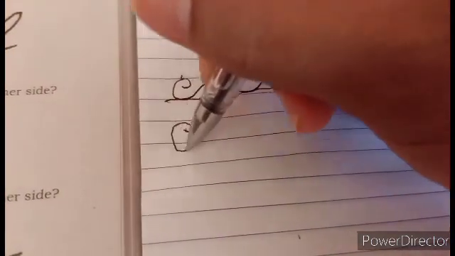C. Note the position of the lowest portion of the main curve in relation to the baseline. D. Examine the terminal upstrokes. How high is it carried? At what angle does it finish?